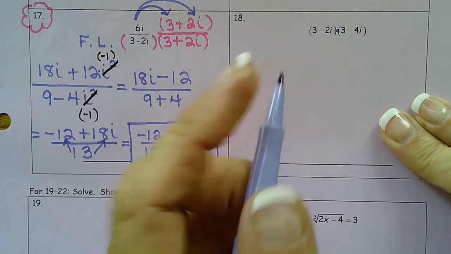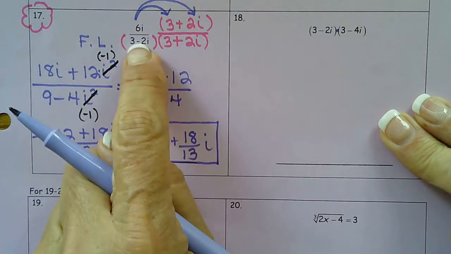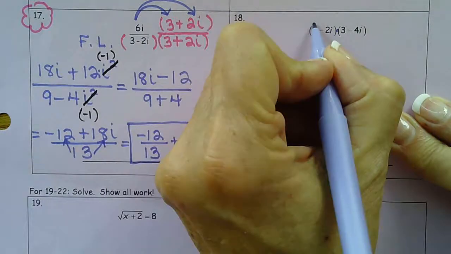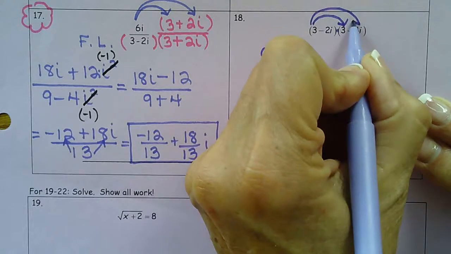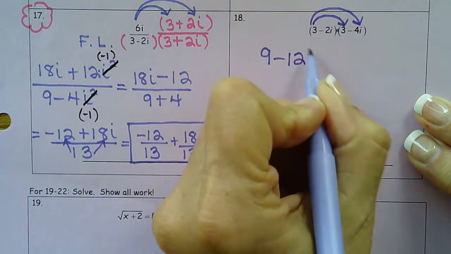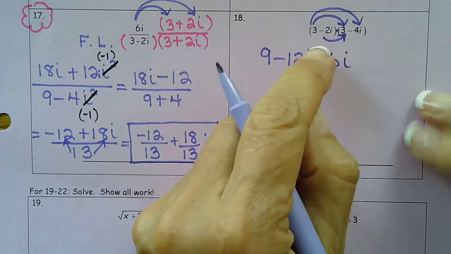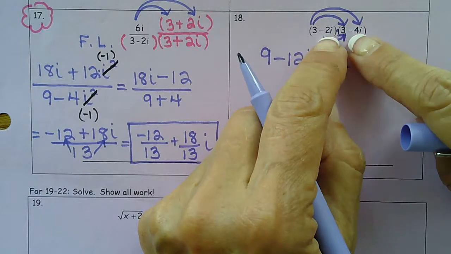So the F and L worked before because they were conjugates, 1 minus, 1 plus, otherwise identical. So from F we get 9, outer, negative 12i, inner, negative 6i, and last, positive 8i squared.